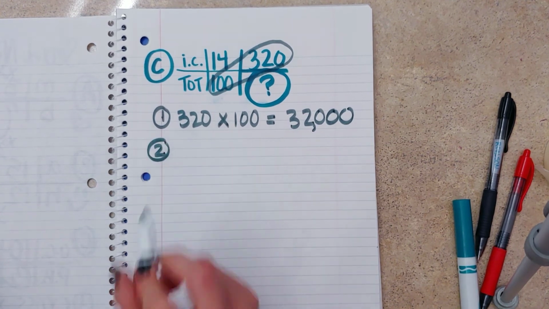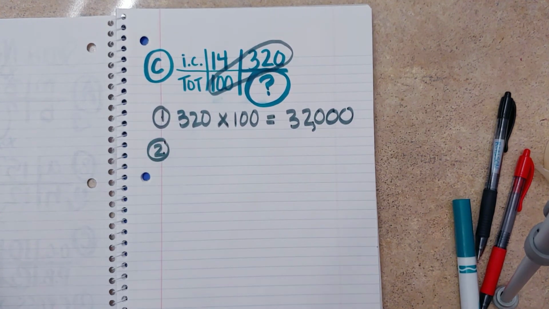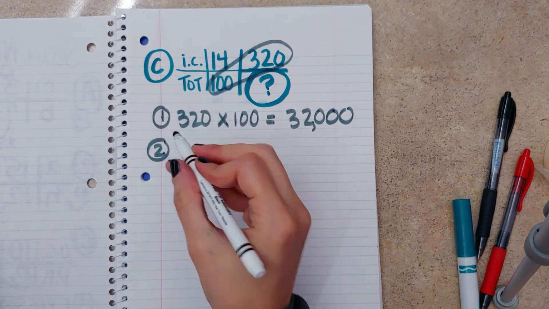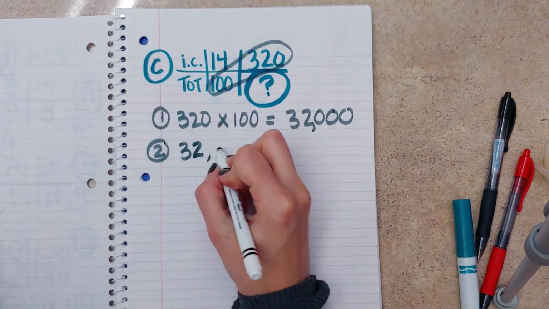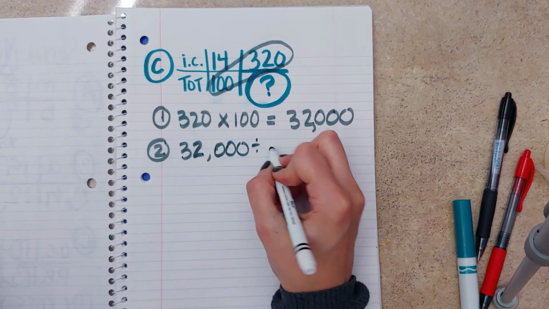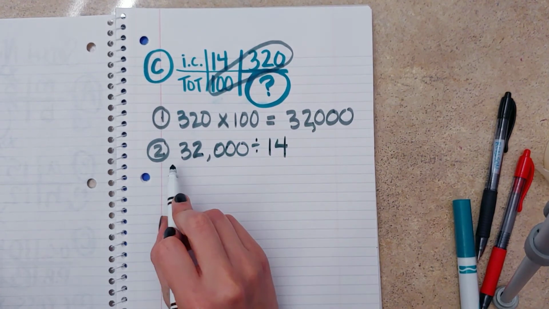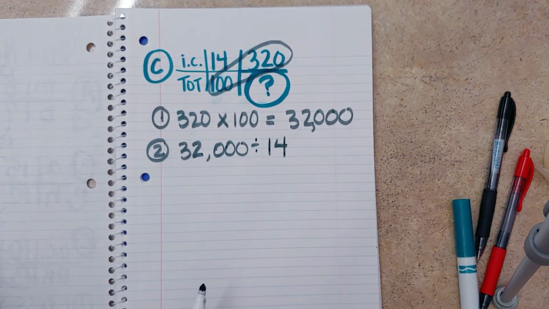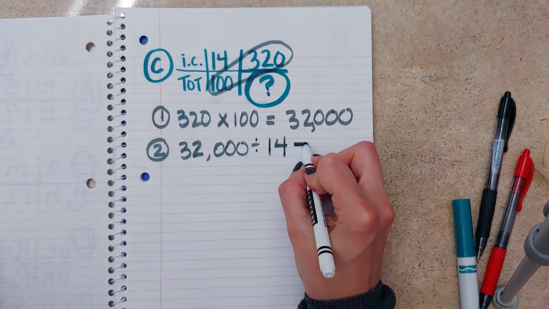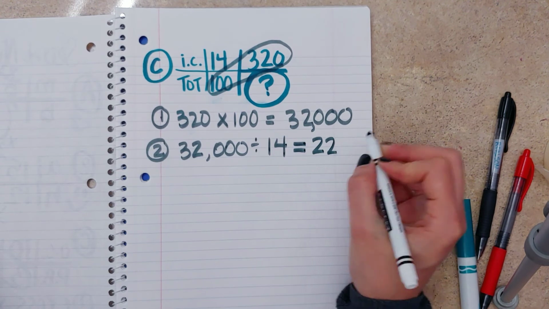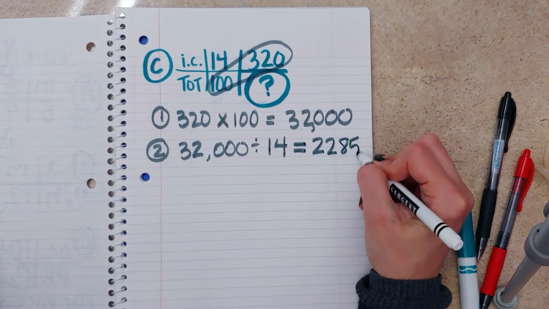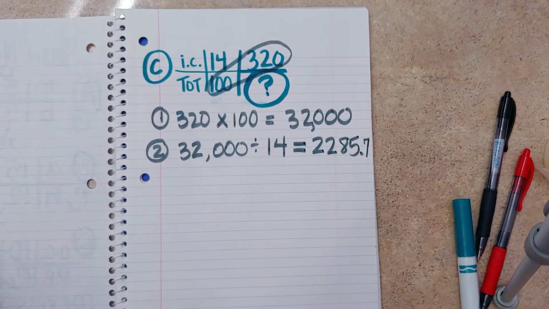Second, right, it's cross multiply and divide. We're going to divide by what's left. So that's 32,000 divided by 14. All right, I'm not going to work that out because we all know how to divide, but we are going to get something pretty close to this, 2,285 and 7/10.